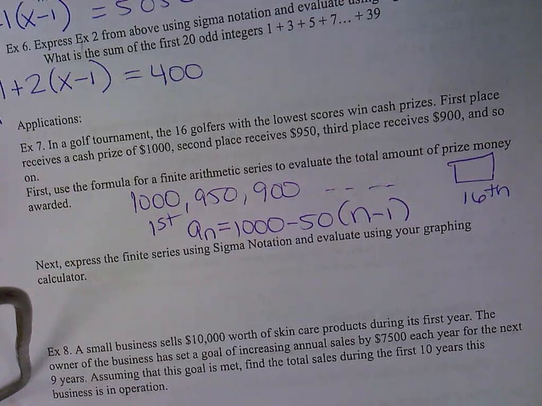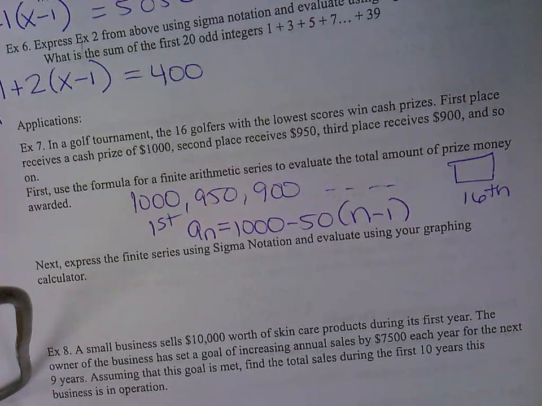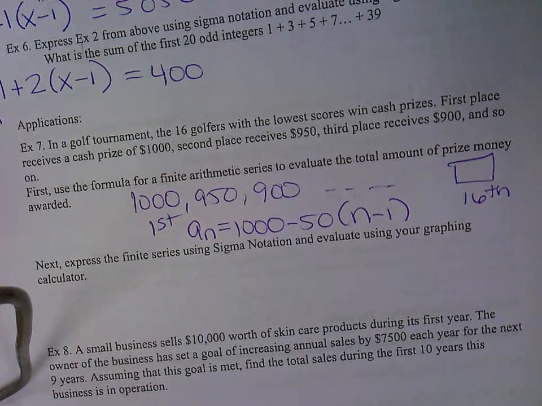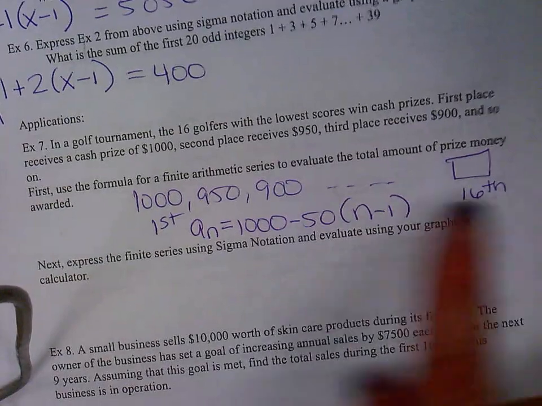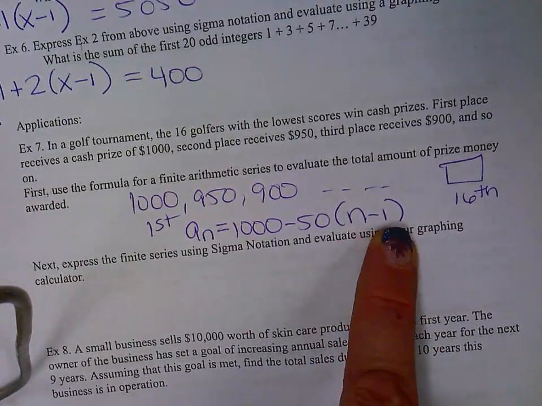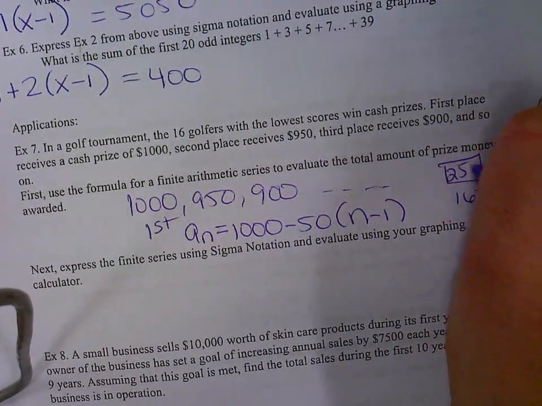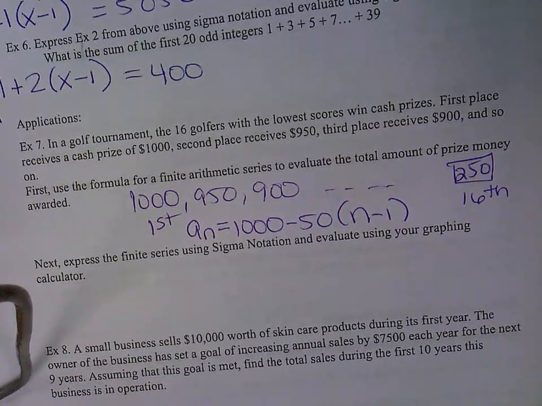So do that. What do you get for 16th place? Take 1,000 and subtract 50 fifteen times. What does last place get? Well, you're plugging in the number 16, and 16 minus 1 is 15. So 1,000 minus 750. Last place gets 250. Last place, but they're really 16th place out of whatever, 50 golfers or something.